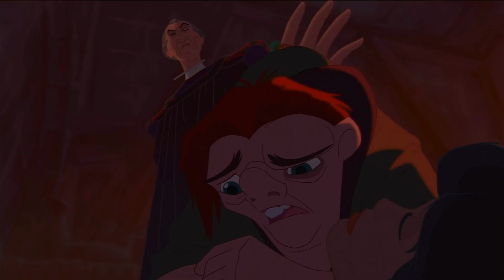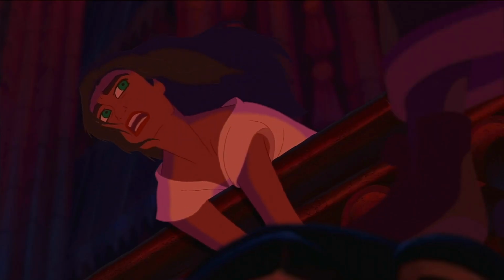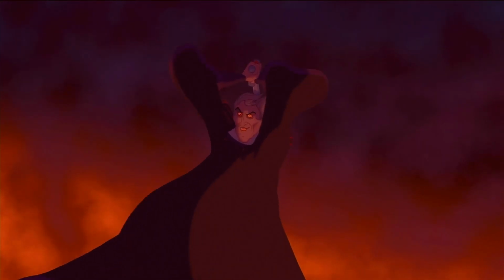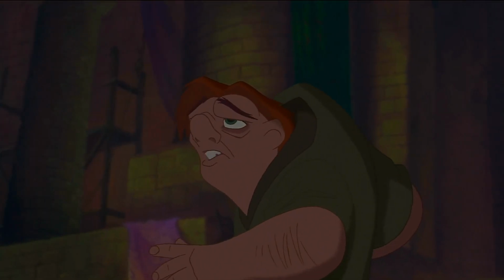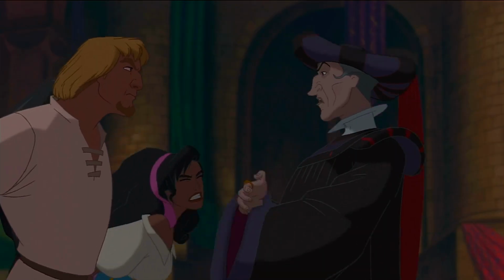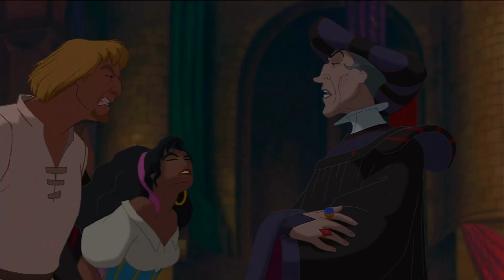He's terrifying in all the right ways, and I'm so glad Disney chose him for this project. In my opinion, it's one of the most enjoyable aspects of the entire film, and that's saying a lot considering how much artistry went into this production.